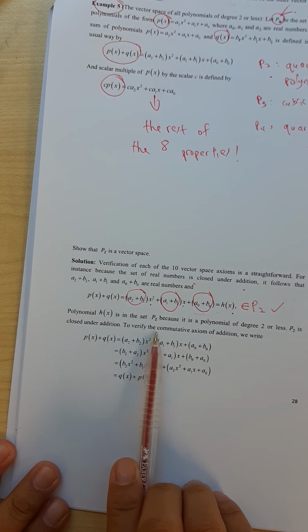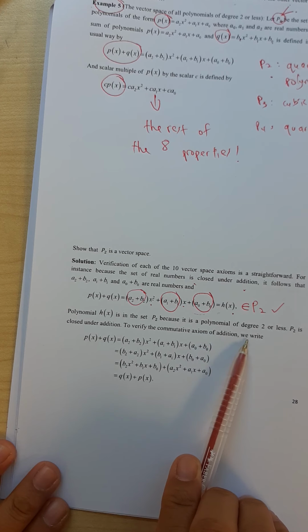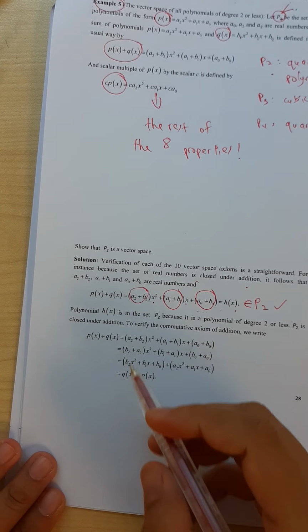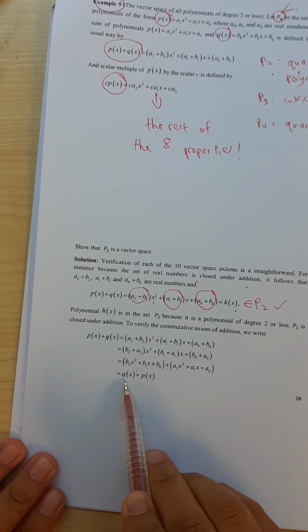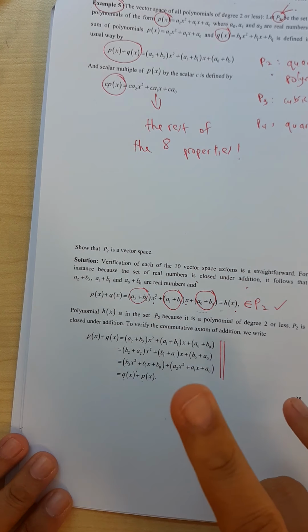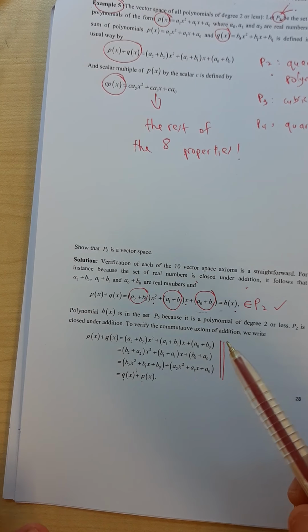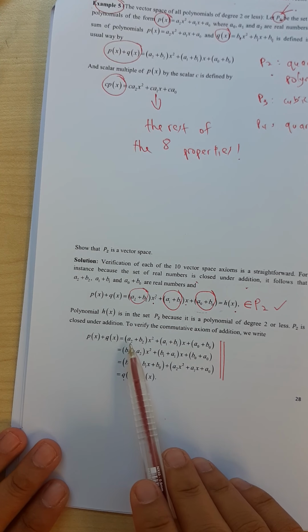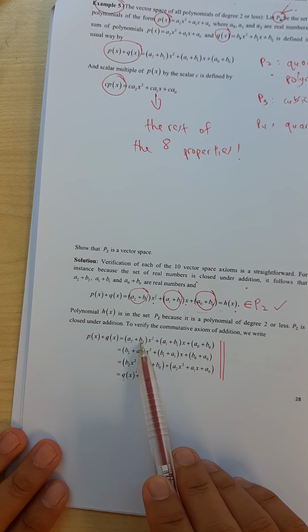Okay. To verify the commutative axiom of addition, we write like this. So commutative means that P plus Q is equal to Q plus P. So what happens in this process here is that it's just the rearrangement of the coefficients, right? So earlier on you can see that this is a2 plus b2.